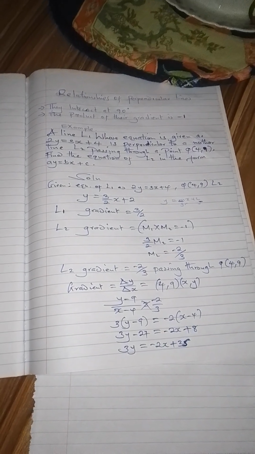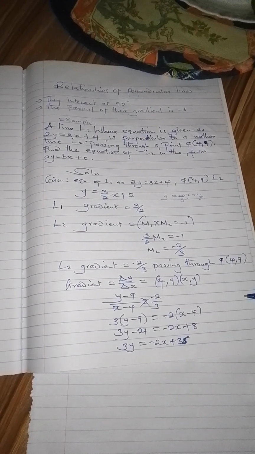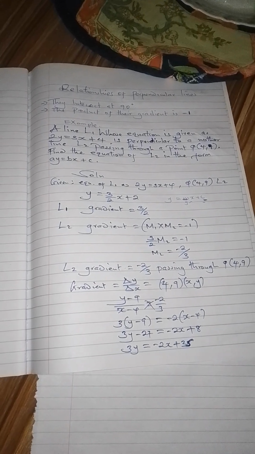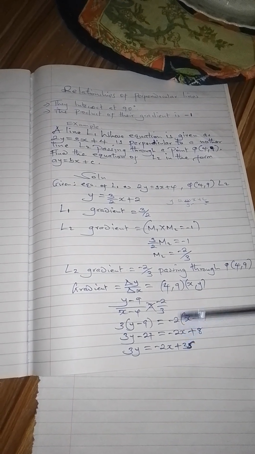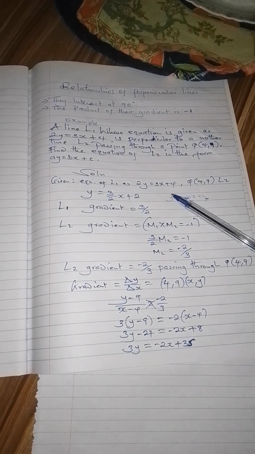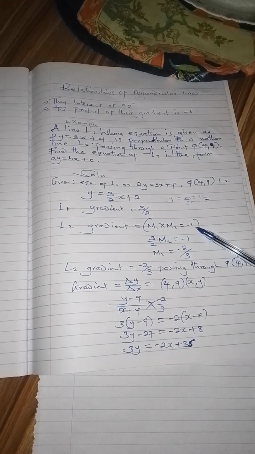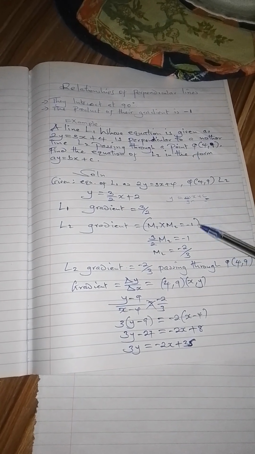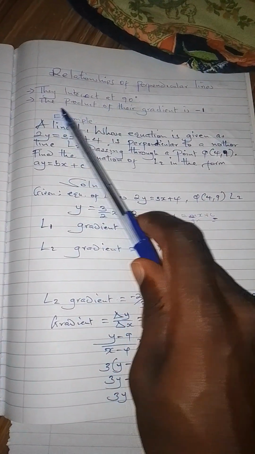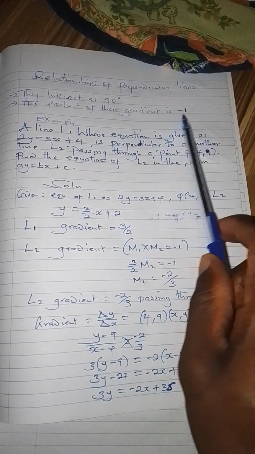That is how we find the equation of perpendicular lines. What you are supposed to note is that the equation of L2 and the equation of L1, all of them will depend on the what? On the product of their gradient being equal to -1. So the perpendicular lines have this particular important information that you are supposed to note. They intersect at 90 degrees. The product of their gradient is -1.